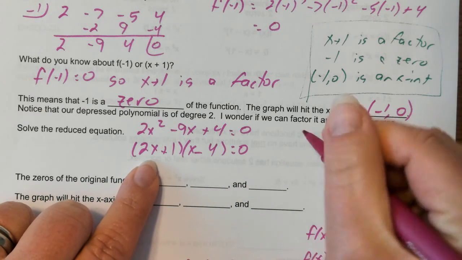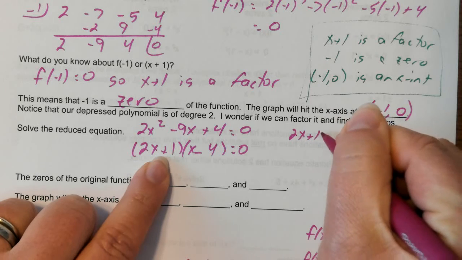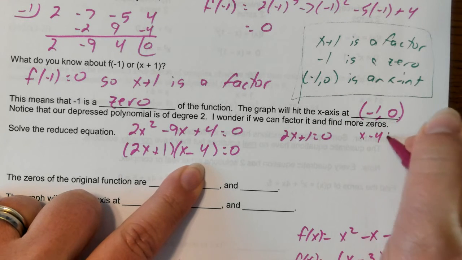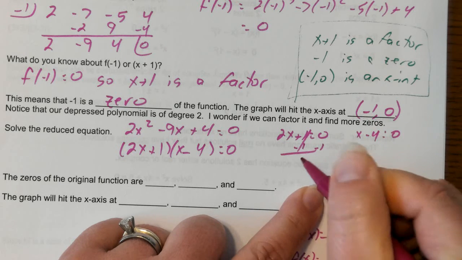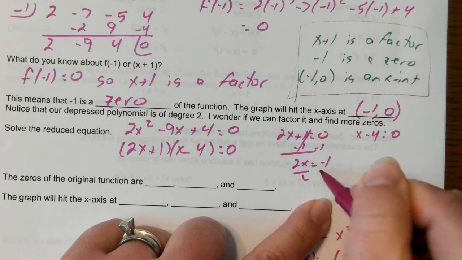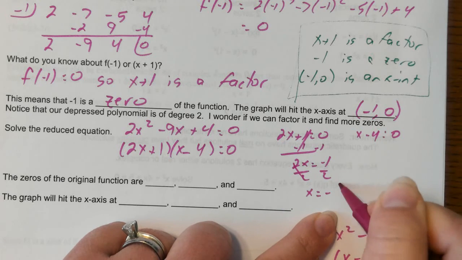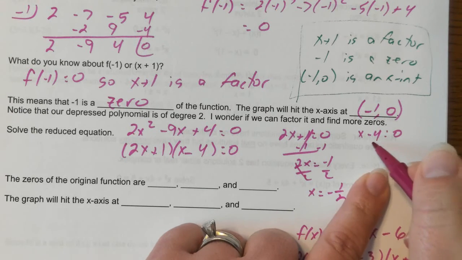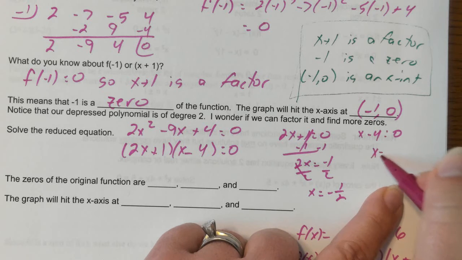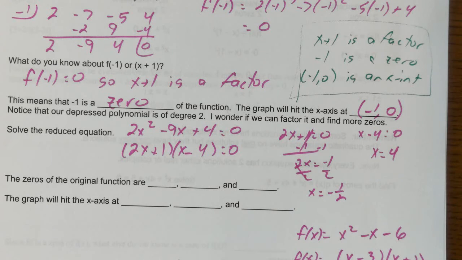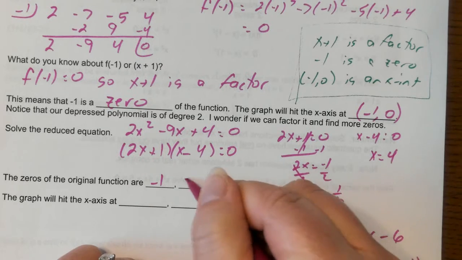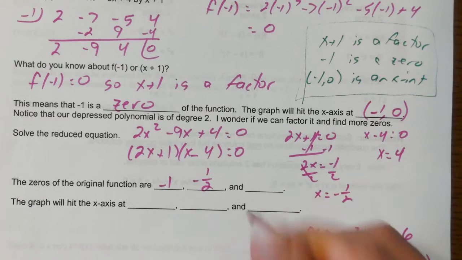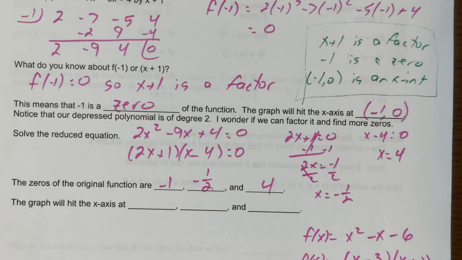And if these two things multiply to be 0, then either 2x plus 1 equals 0 or x minus 4 equals 0. If 2x plus 1 equals 0, I can subtract 1 from both sides, divide by 2 on both sides, and I get x equals negative half. If x minus 4 equals 0, then x equals positive 4. So notice what just happened. I found that negative 1 was a zero, but now I also know that negative 1/2 is a zero, and positive 4 is a zero.